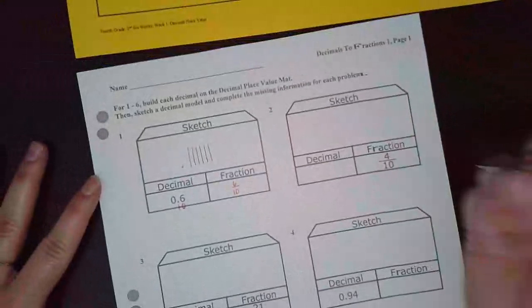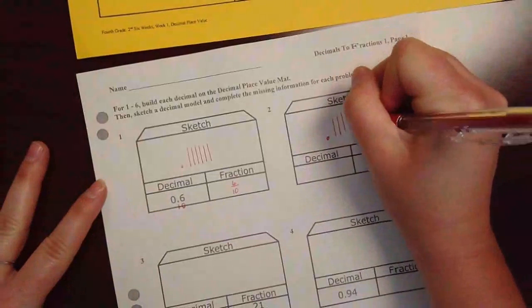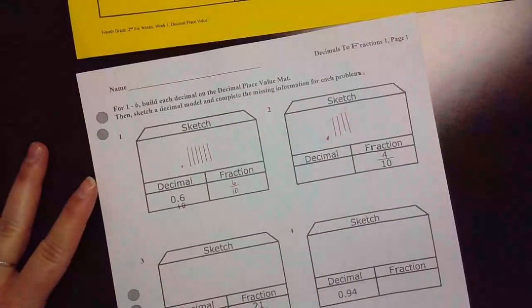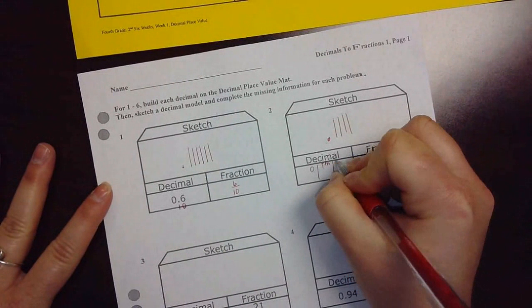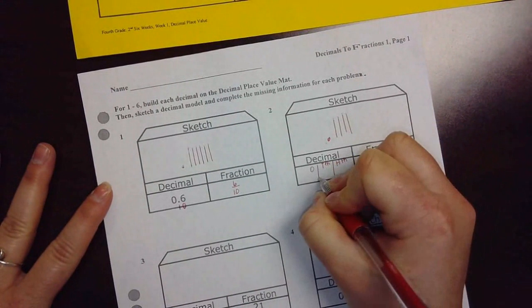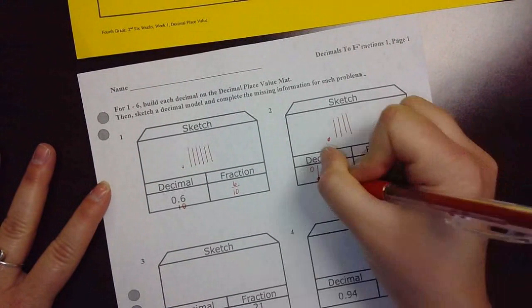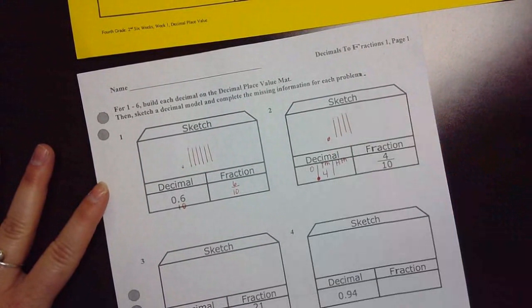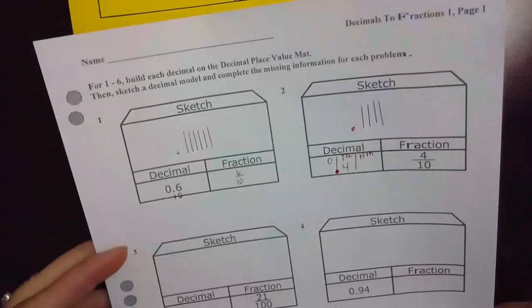So here with my sketch, I would have point 1, 2, 3, 4 tenths. And if I was to do a decimal point, I would have my ones, tenths, hundredths. So here's my decimal between my whole numbers and my fractions. So I'd have 4 in the tenths place. So 0.4. Now you can put 0 for the whole number because there is no whole number, but that's not necessary.